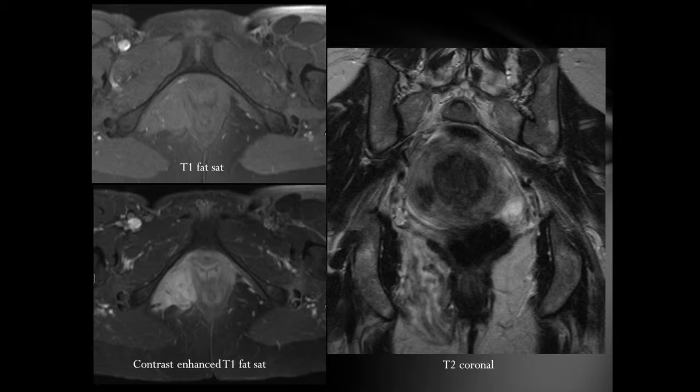So in addition to seeing the expected fibroid uterus, there was an unexpected finding in the right ischiorectal fossa, which you see on the 2 MRI images to your left. The T1 FATSAT and the contrast-enhanced FATSAT image demonstrate a densely enhancing mass conforming to the space of the right ischiorectal fossa with a slight mass effect, but a densely enhancing lesion.